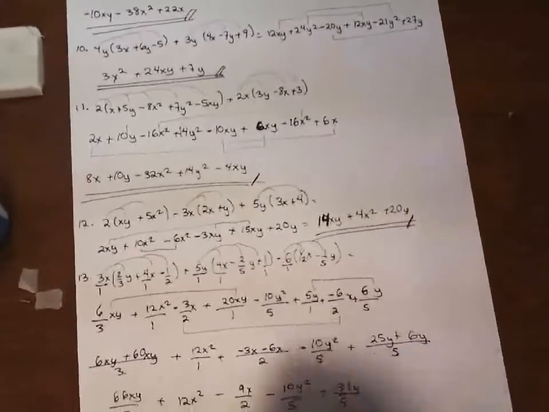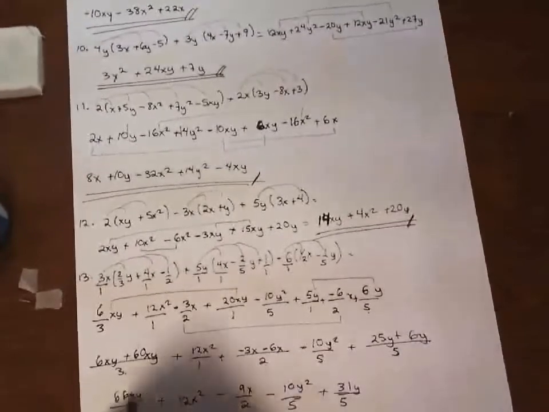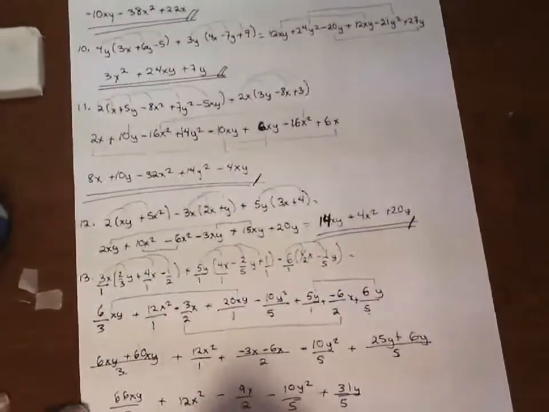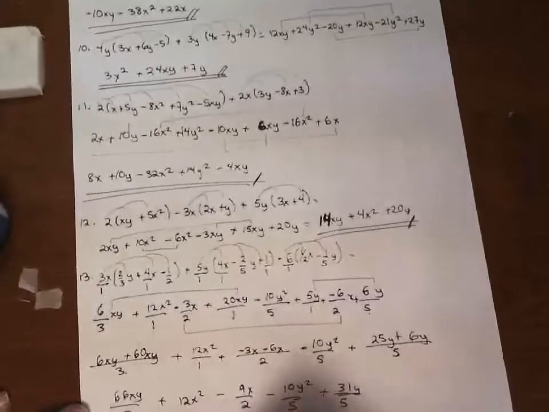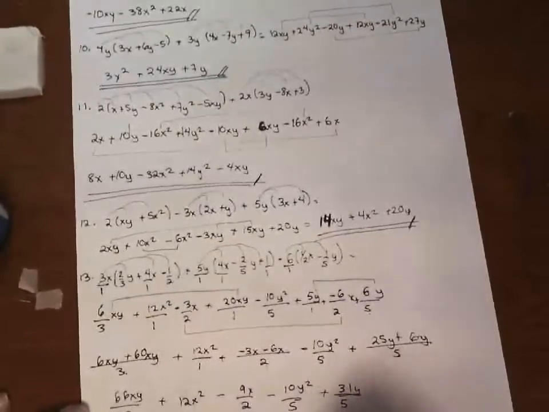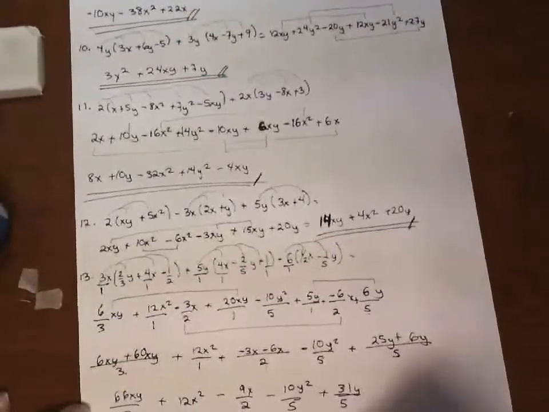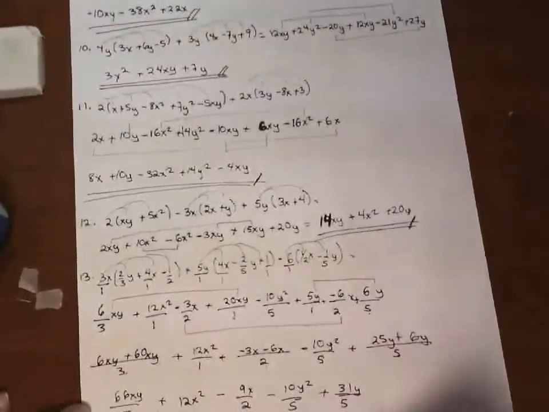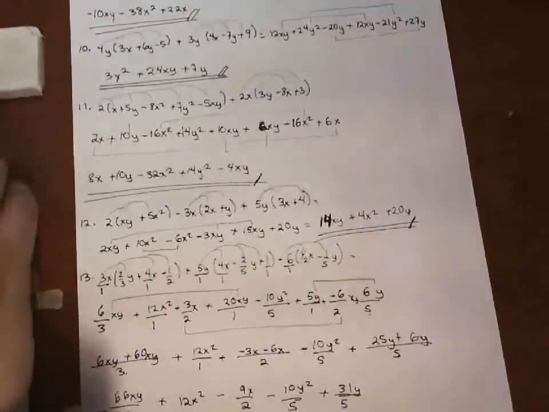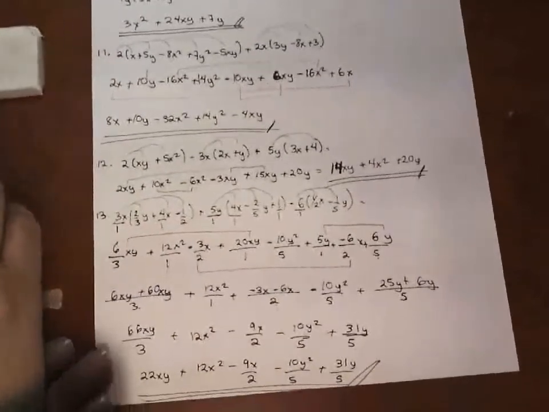And we're technically not done yet, guys, because we have to simplify this. So it's 66 divided by 3 is 22xy, and just write everything again. So if you can do this beforehand, it's okay if you skip this step, okay? So there we go.